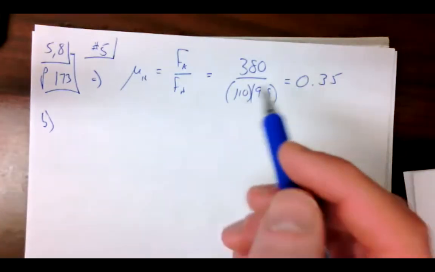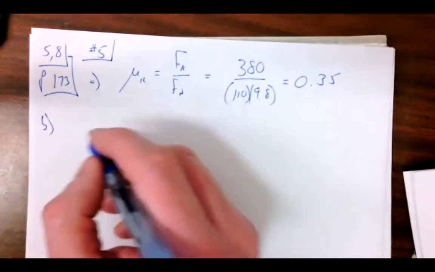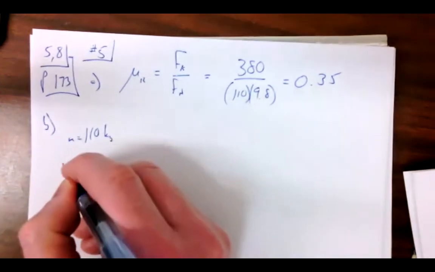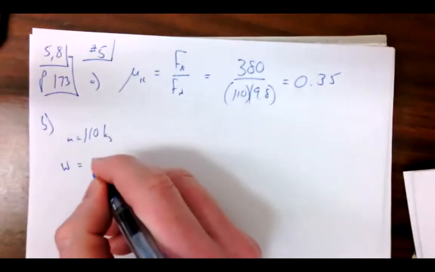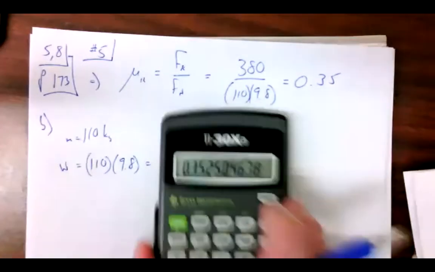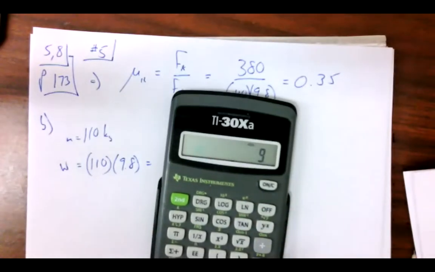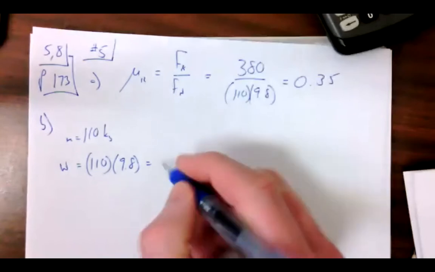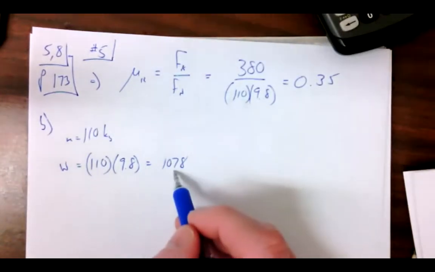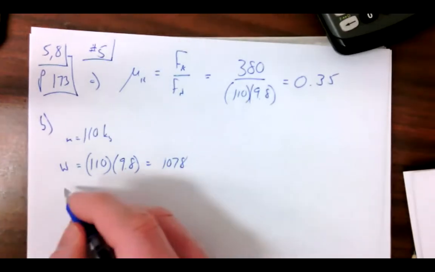Okay. So first of all, the way this works, it's a 110 kilogram trunk, okay? So mass equals 110 kilograms. The weight, which is different from the mass, is 110 times 9.8, which equals 1078. This is the amount of force that the earth is pulling this trunk to the ground with.